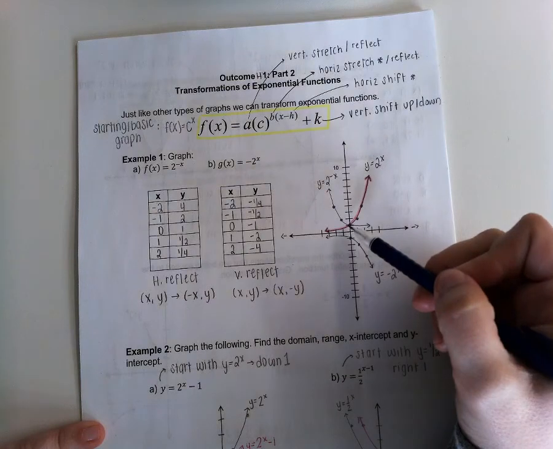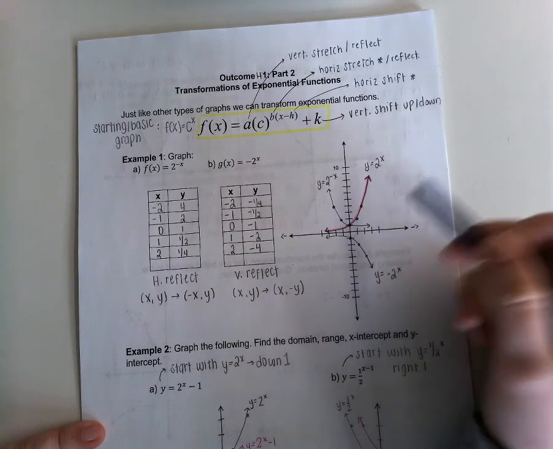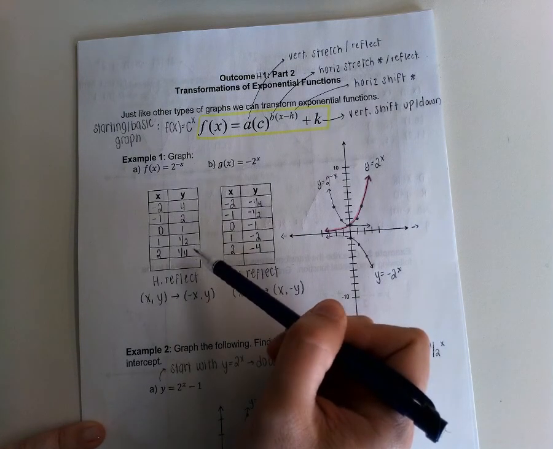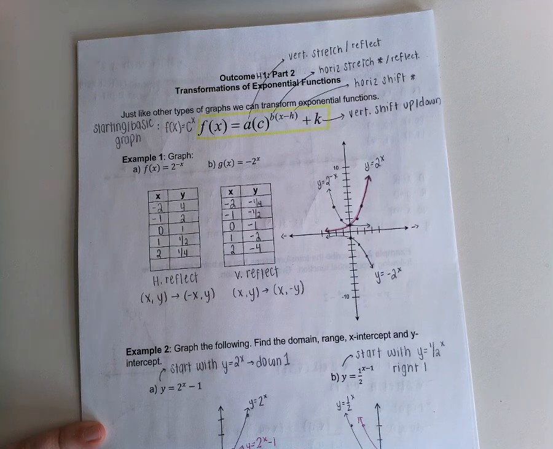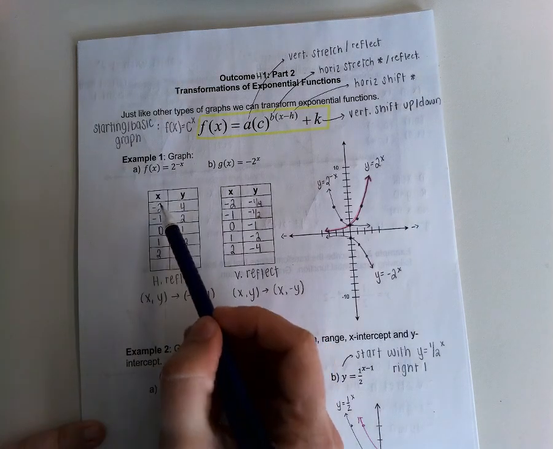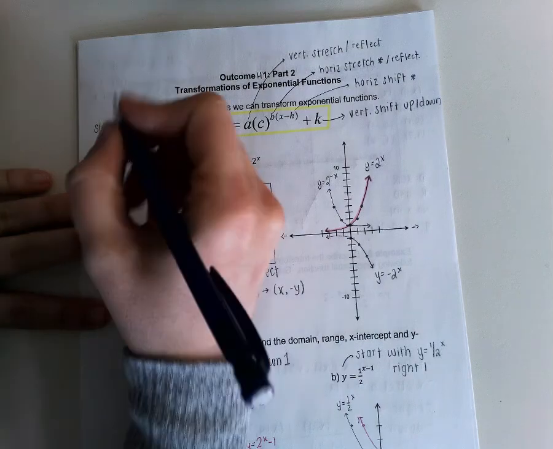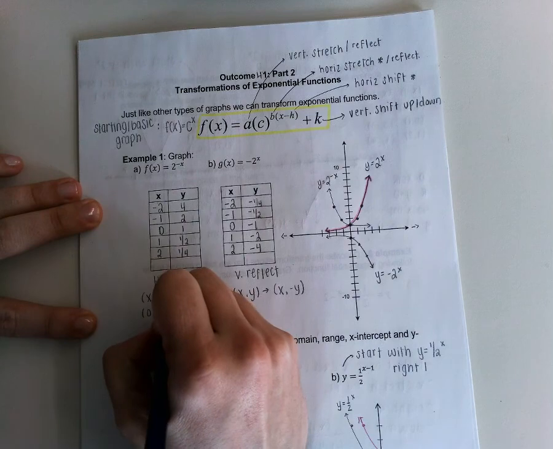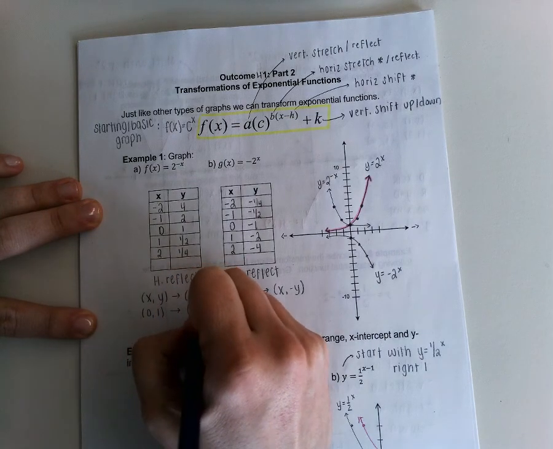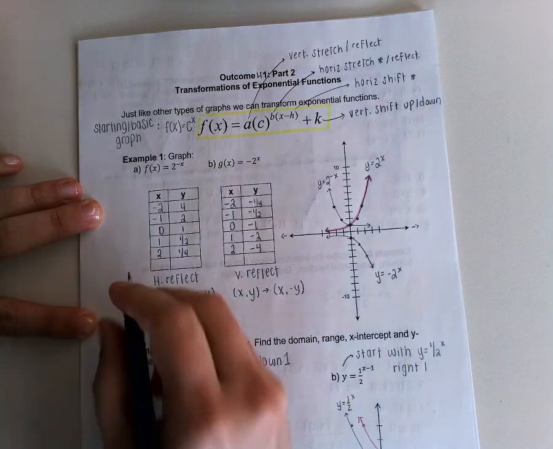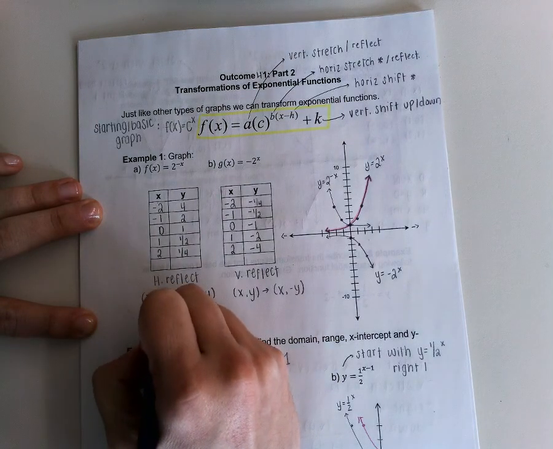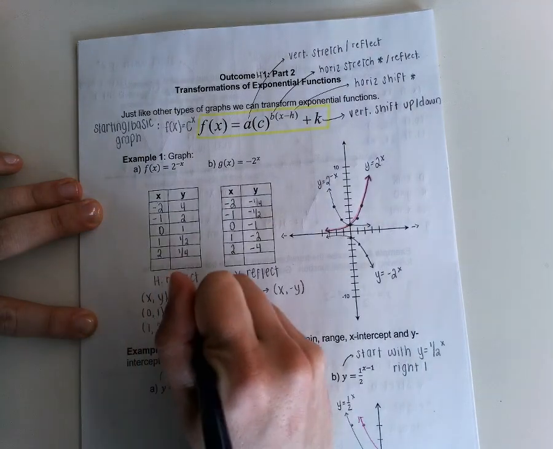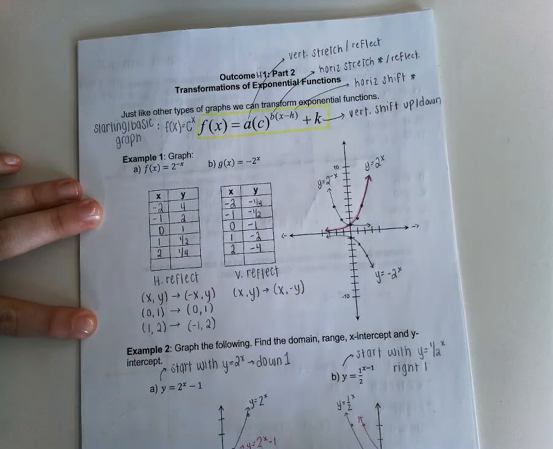In fact, oftentimes we'll only use 2 of the points. You can see in my table of values here, I've switched my x values. So when you have your point, I'm actually going to write this a little bit differently. 0, 1 is going to stay 0, 1. When I have the point 1, 2, which is on this basic graph here, it's going to become -1, 2.